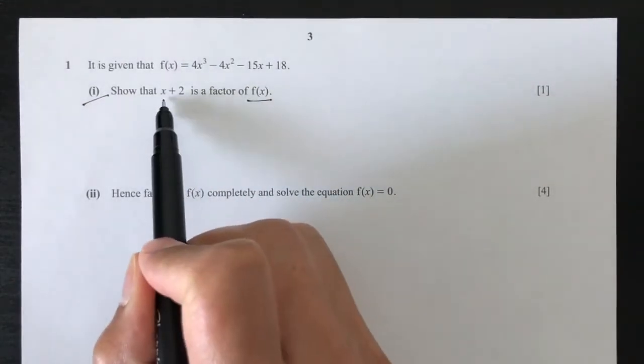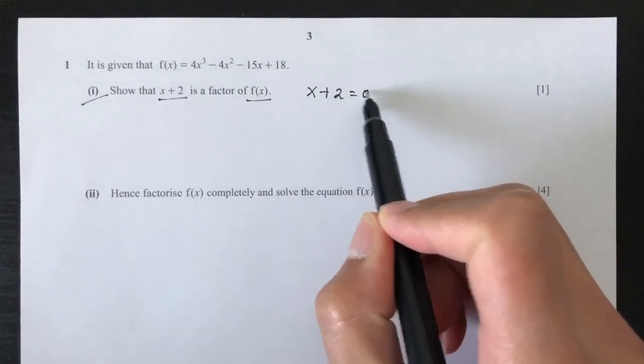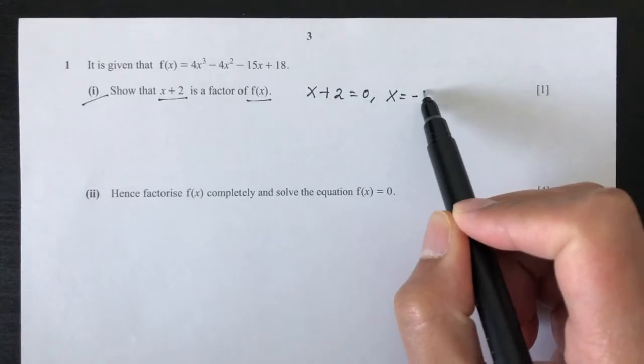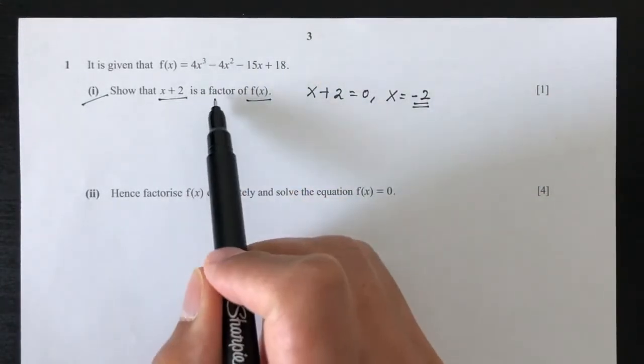So pretty easy. First let's find the value of x. So x plus 2, let's equate that to 0. X is equal to minus 2. So replace this value back in your equation. If it is a factor, that should give you 0.